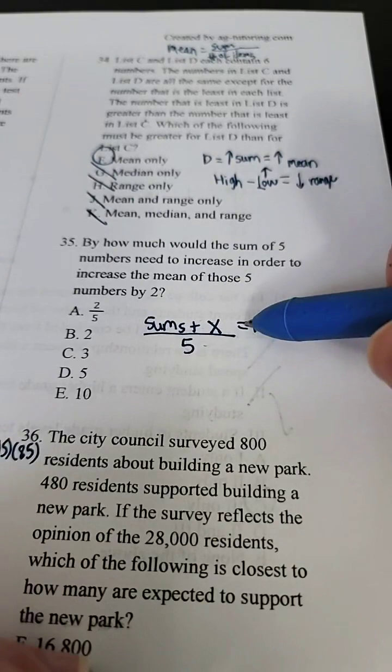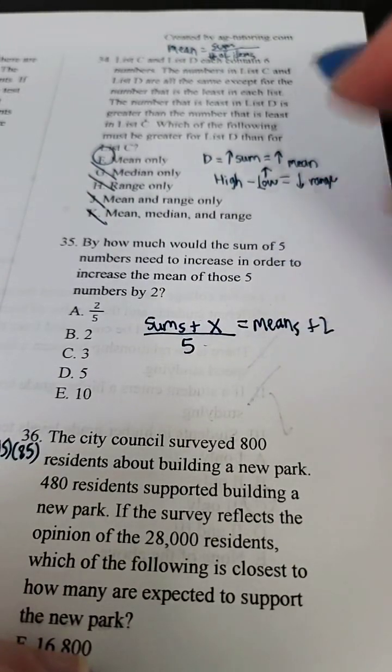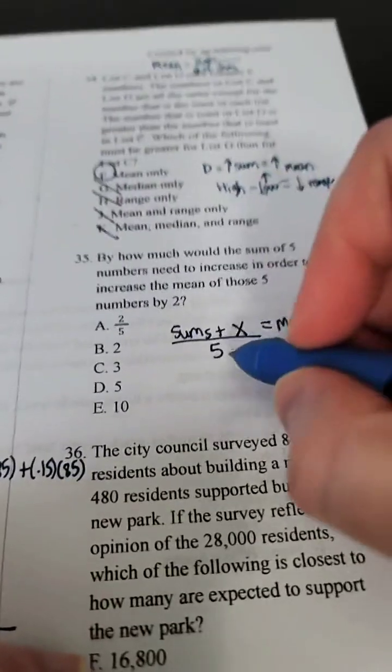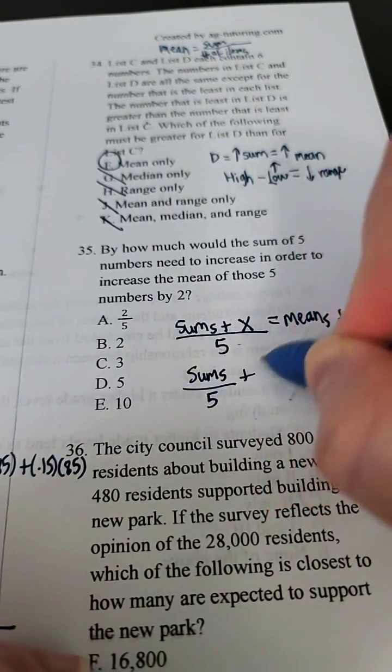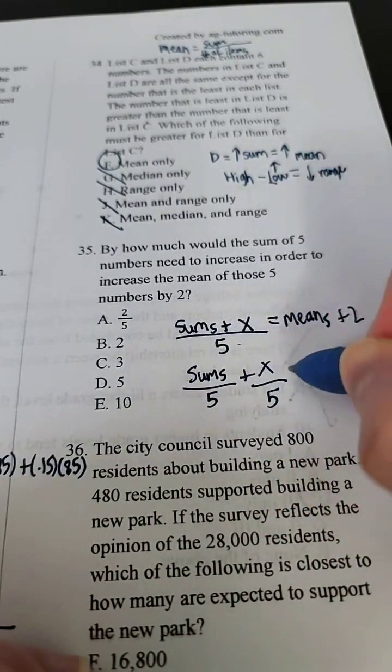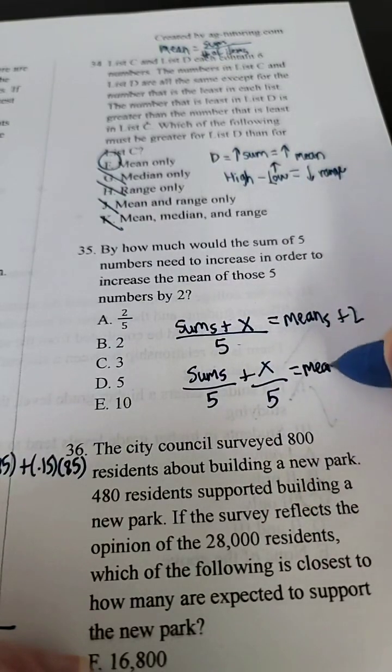That's the equation. Then if we divide each of these by 5, we get sum of 5 over 5 plus x over 5 is equal to the mean of 5 plus 2.